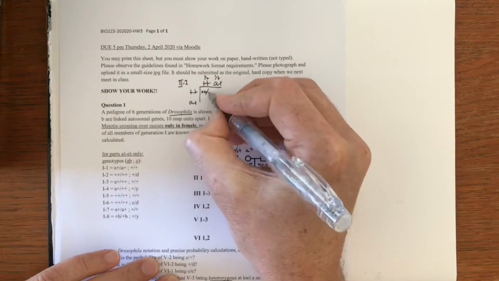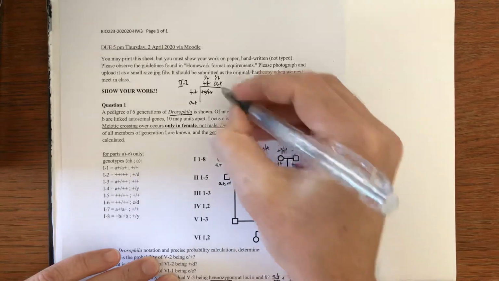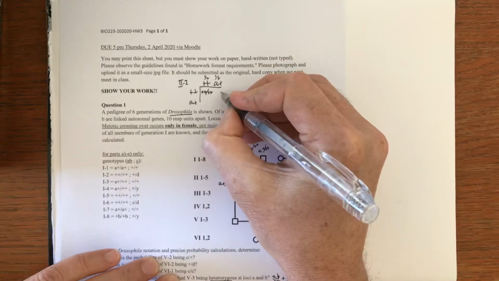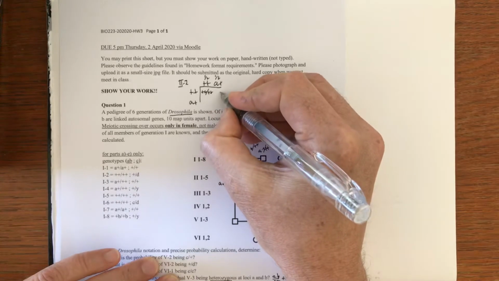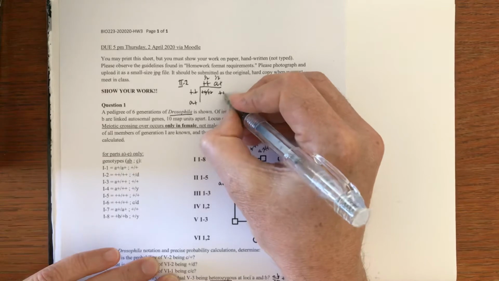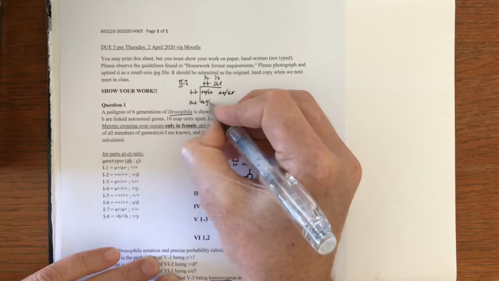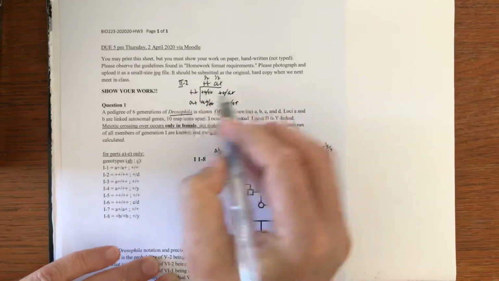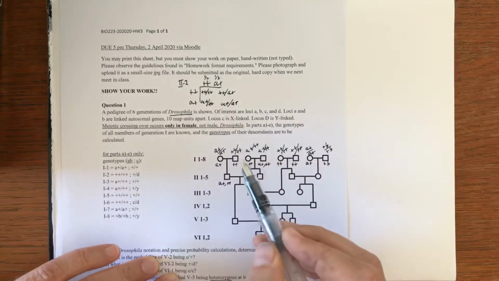The resulting distribution of possible genotypes of 2-2 will be homozygous wild type, plus plus over plus plus, and A plus over plus plus, and A plus over A plus, in the ratio 1 to 2 to 1.